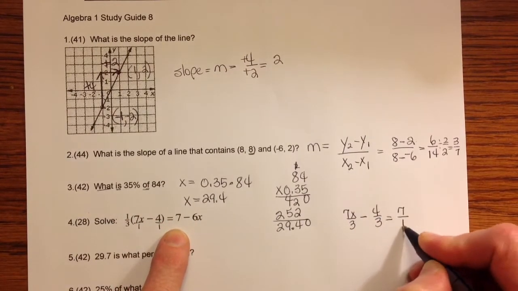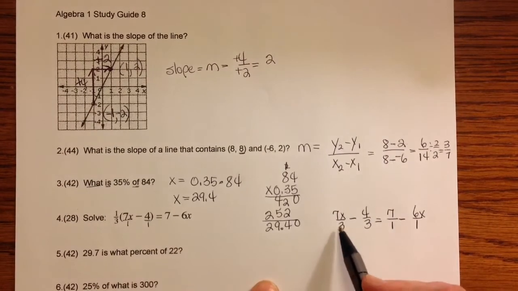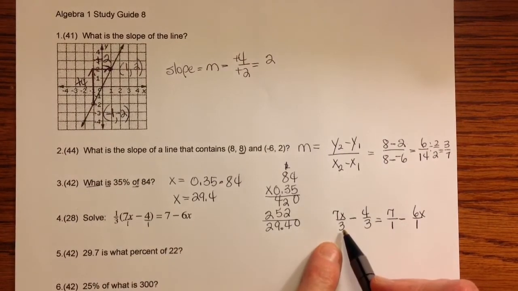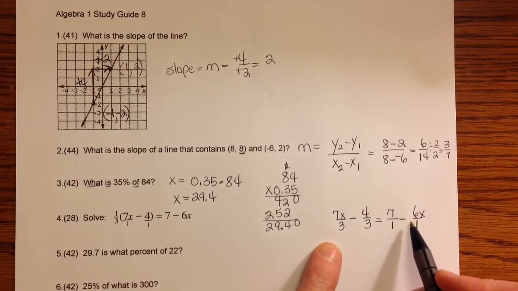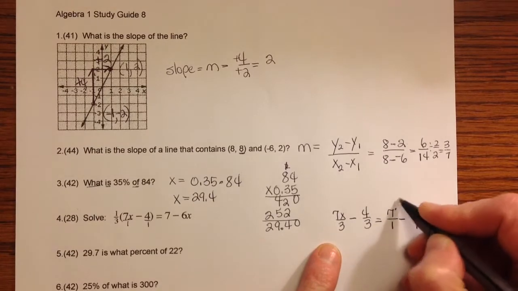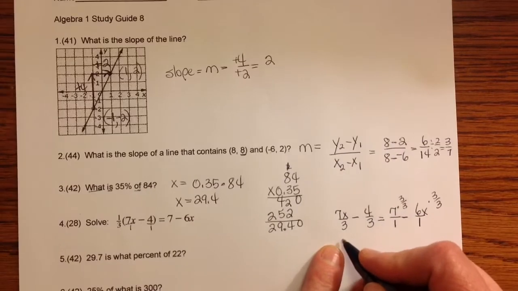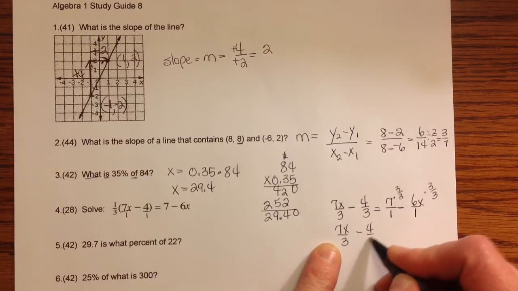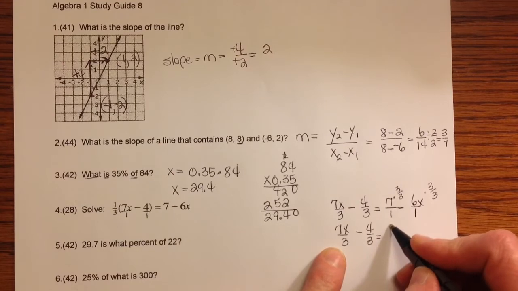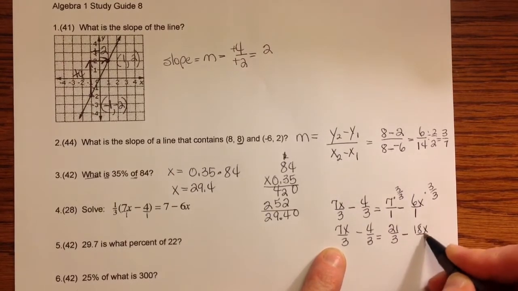I'm going to go ahead and put a 1 under that, minus 6x, and I'm going to put a 1 under that because I need a common denominator. So the denominator needs to be a number that 3 and 1 will go into, which is 3 as the smallest. So let's multiply this one by 3 over 3 and this one by 3 over 3. So we'll have 7x over 3 minus 4 over 3 equals 21 over 3 minus 18x over 3.